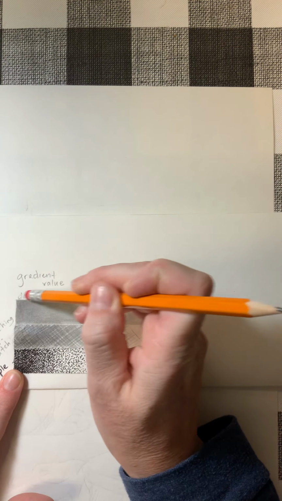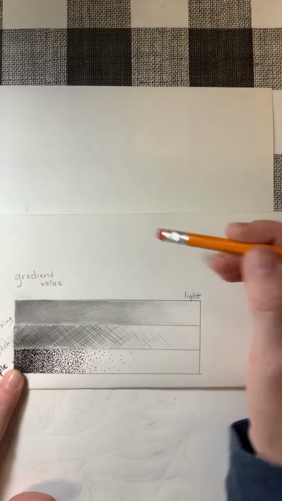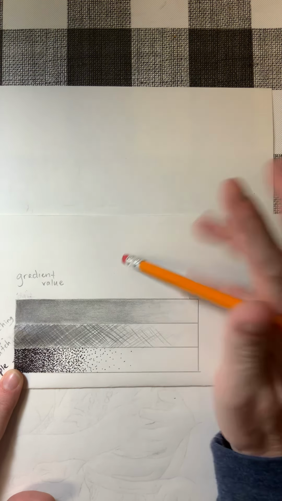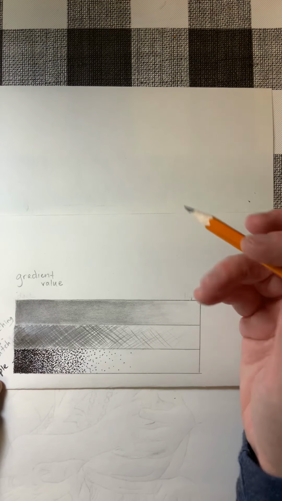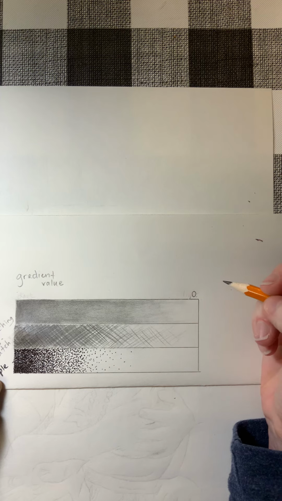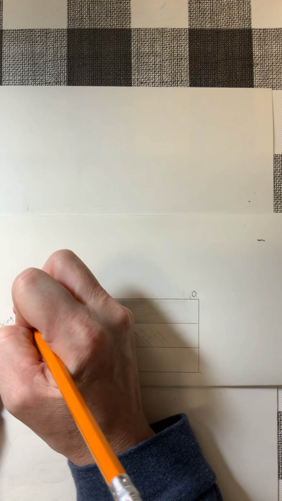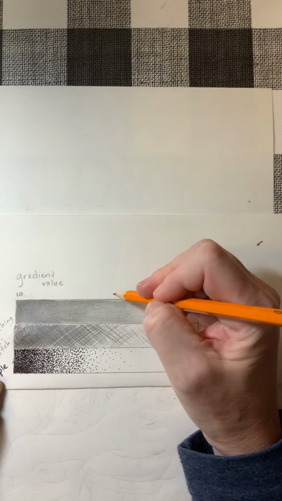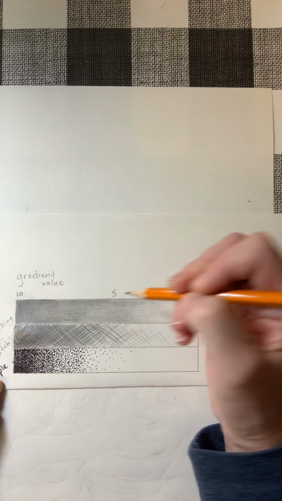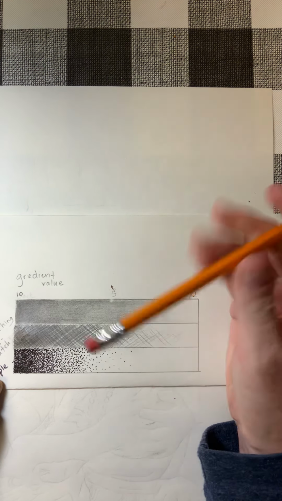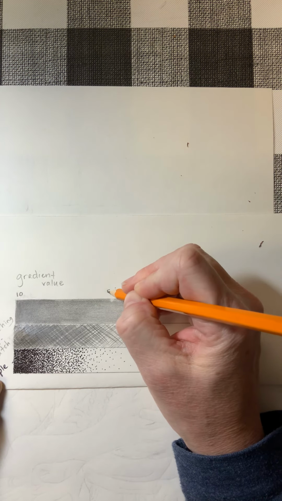I'm going to take away dark and light because I want you to be able to focus on some different details, okay? We're going to number this from 0 to 10. So here's 0, here's 10, and right in the middle is a 5. It's not quite in the middle, but you get the idea.